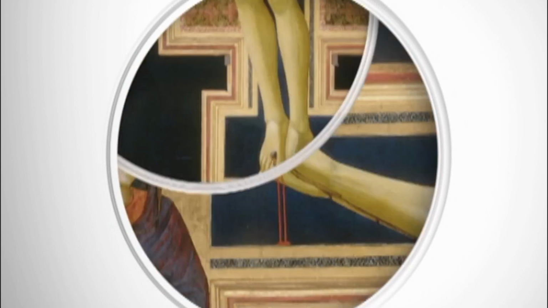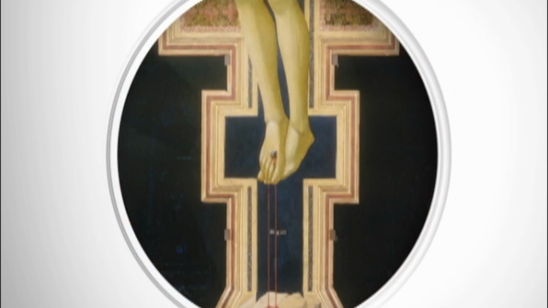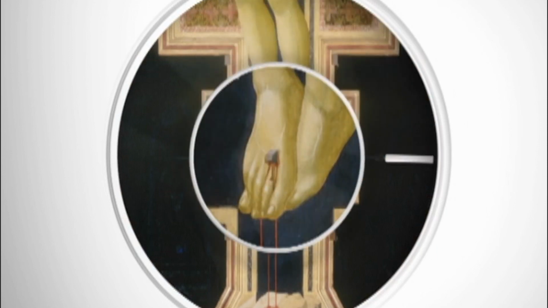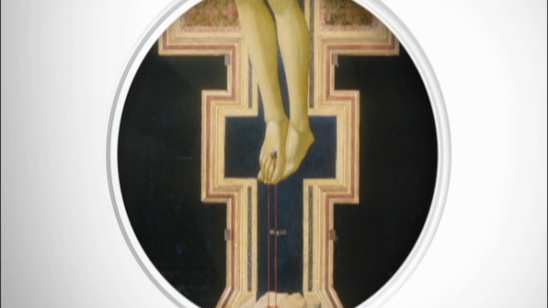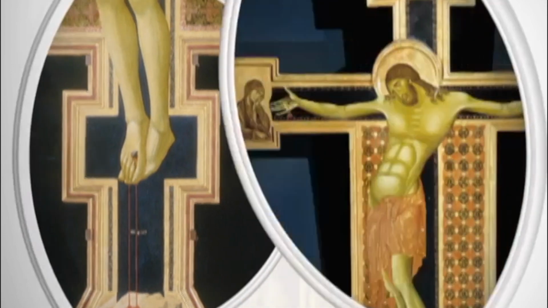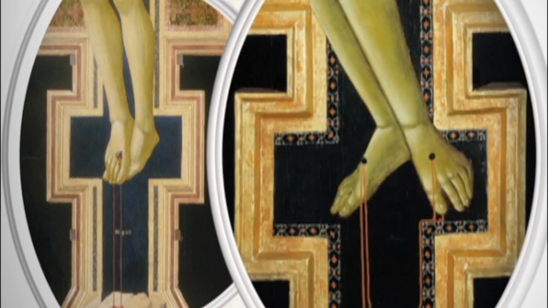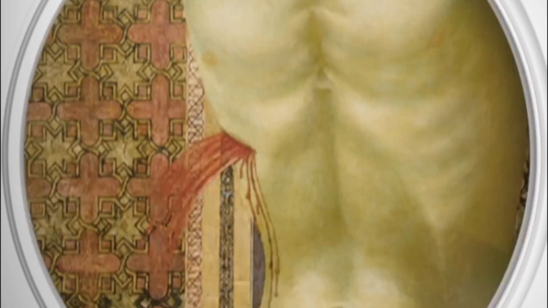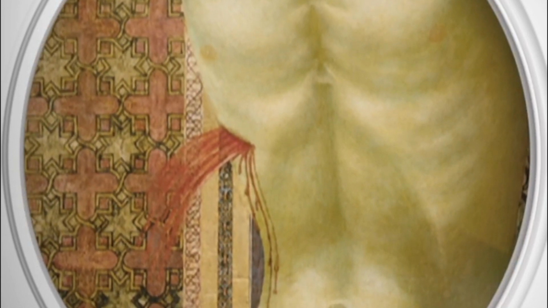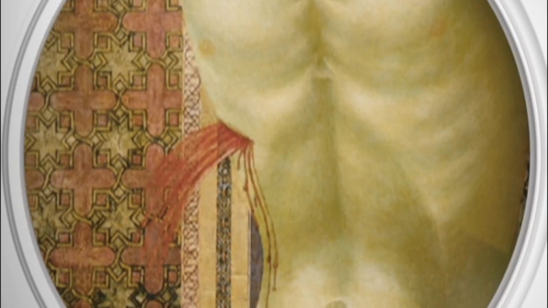The feet, placed one on top of the other and fixed by a single nail, indicate a modern sense of perspective that was unknown to Cimabue, who in his 1270 cross painted the feet separated and attached with two nails. A jet of blood spurts abundantly from the wound in Christ's chest, emphasizing the scene's dramatic intensity.